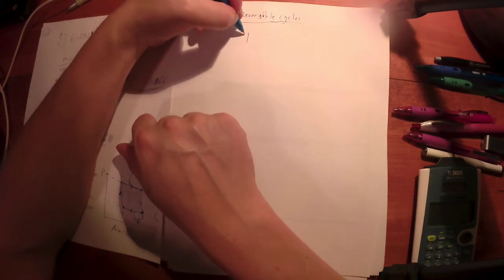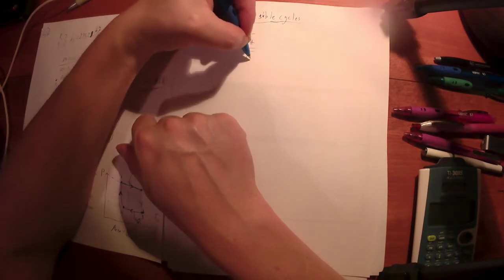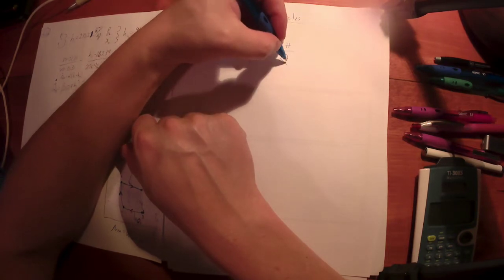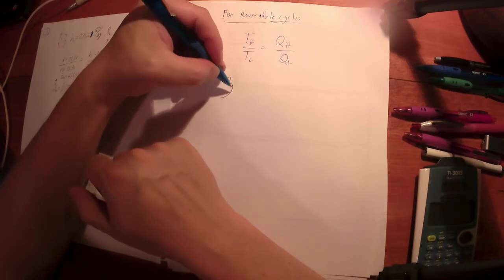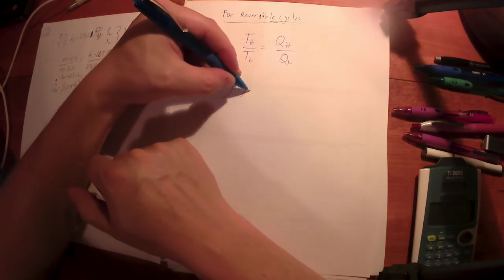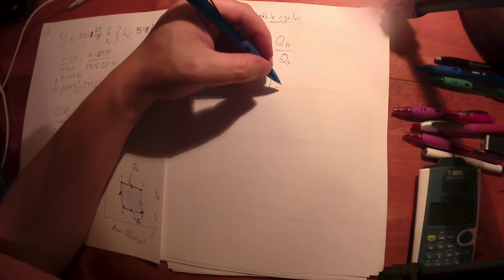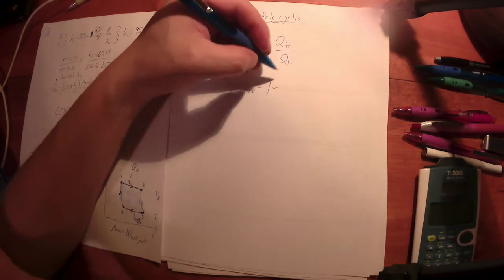the ratio of temperatures is equal to the ratio of the heat transfers. And that means then that the thermal efficiency for a reversible engine is 1 minus TL over TH.